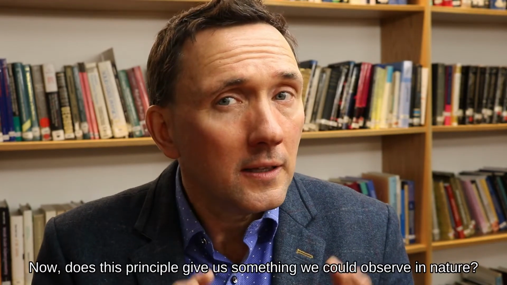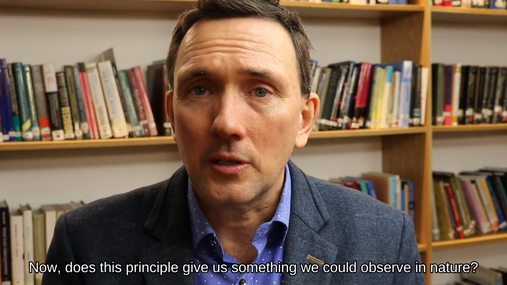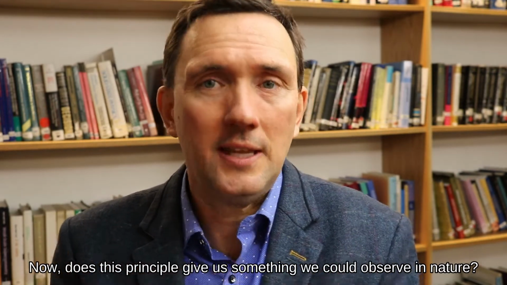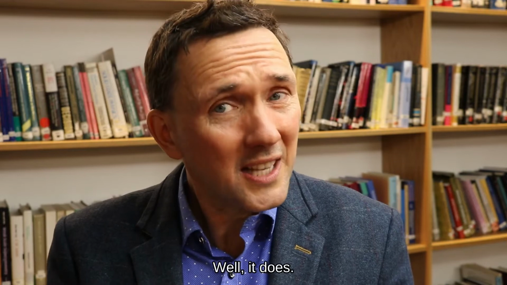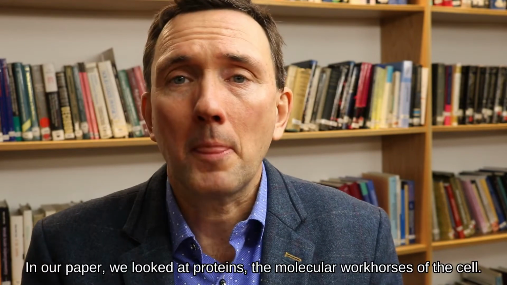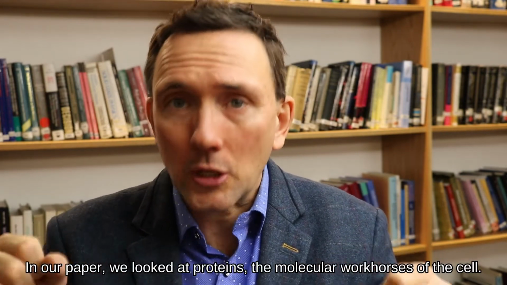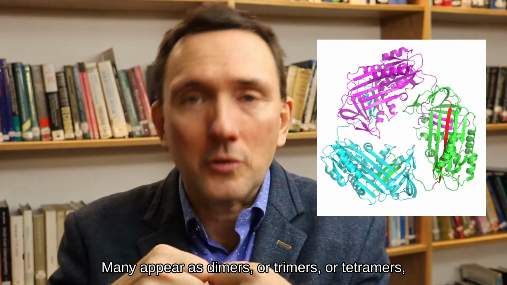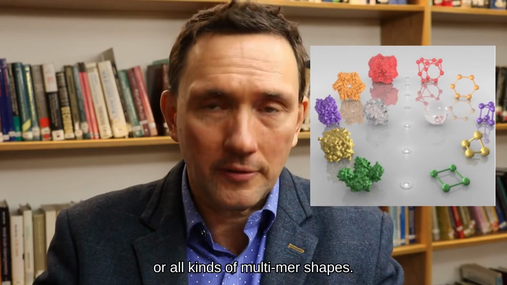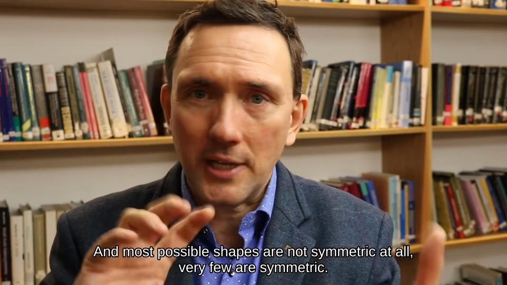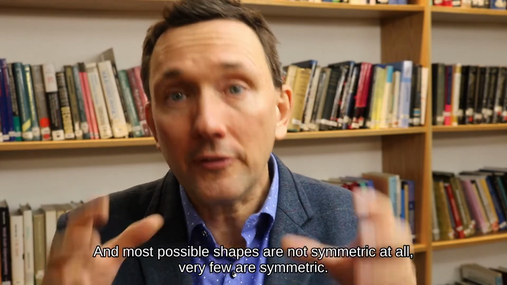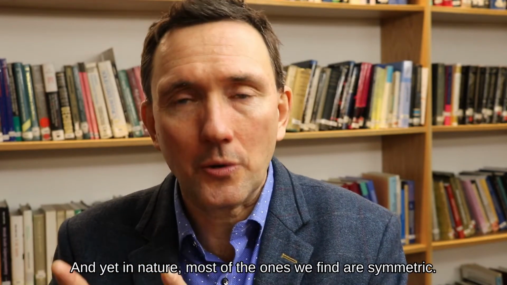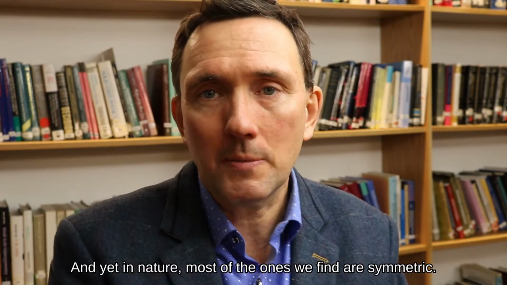Now, does this principle give us something we can observe in nature? Well, it does. In our paper, we looked at proteins, the molecular workhorses of the cell. Many appear as dimers, or trimers, or tetramers, or all kinds of multimer shapes. And most possible shapes are not symmetric at all. Very few are symmetric. And yet in nature, most of the ones we find are symmetric.